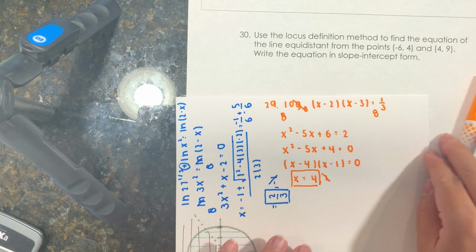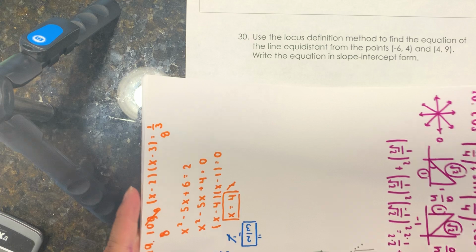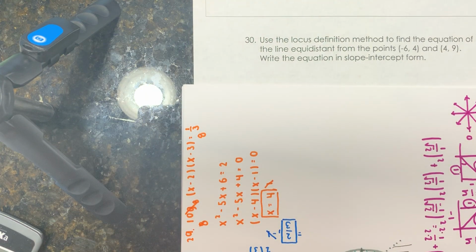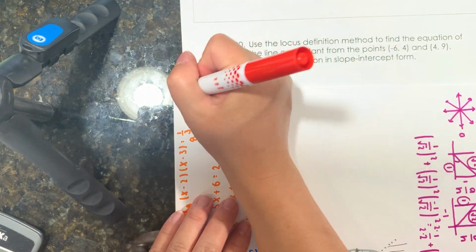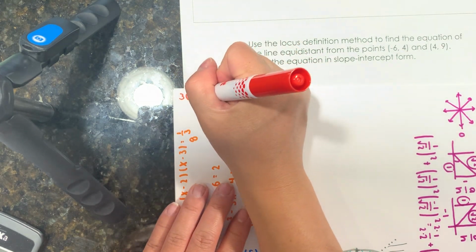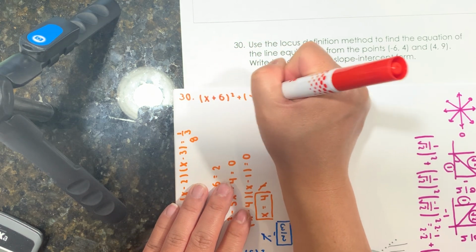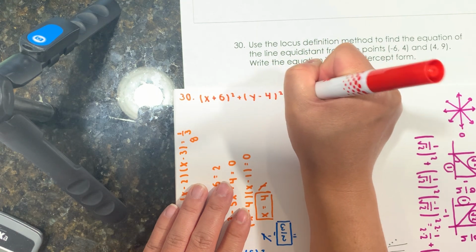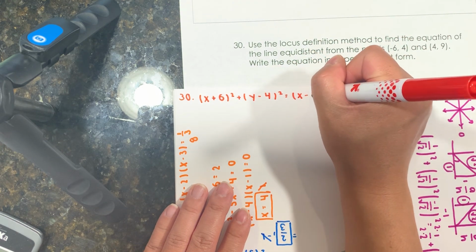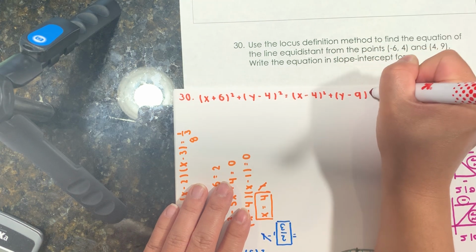Now lastly, number 30. Use the locus definition method to find the equation of the line equidistant from negative 6, 4, and 4, 9. Let's see if I can squeeze this in here. So equidistant or locus definition is the x minus x1 squared plus y minus y1 squared. So I'm going to do x plus 6 squared plus y minus 4 squared equals x minus 4 squared plus y minus 9 squared.